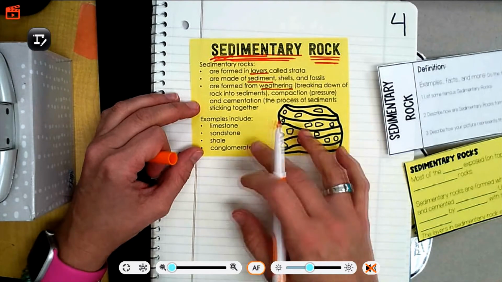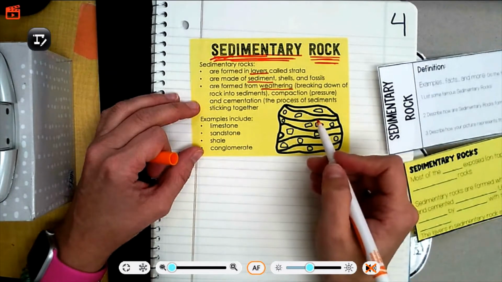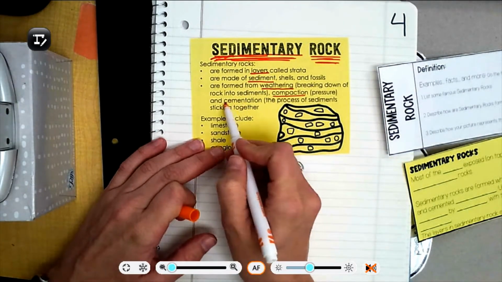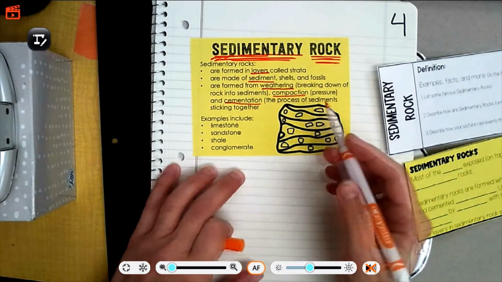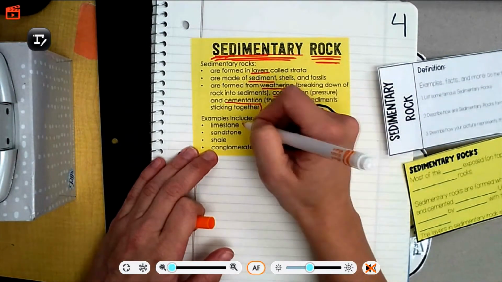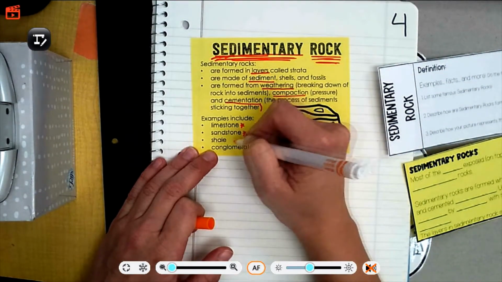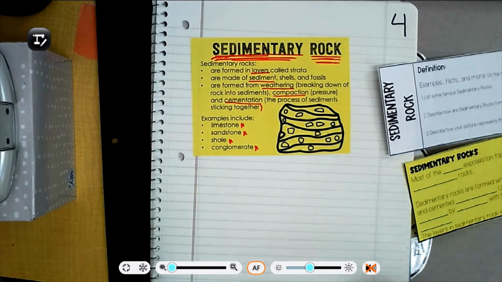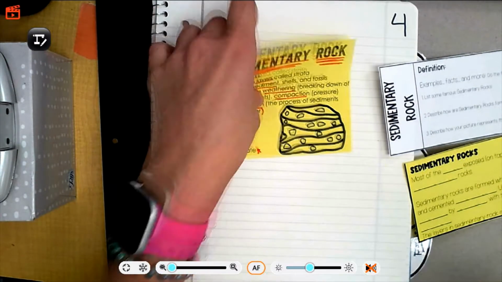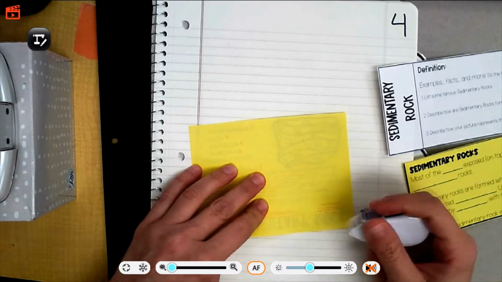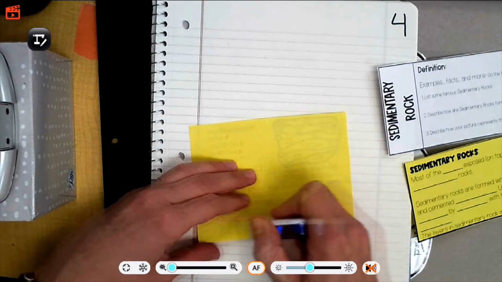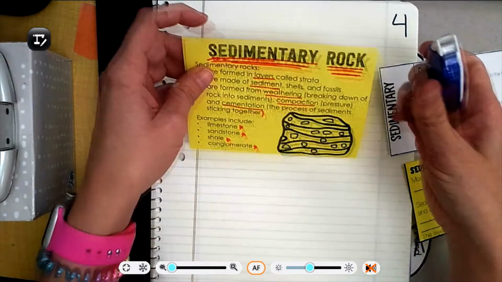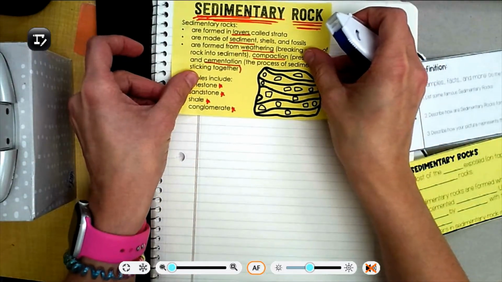And we're going to go through all of these parts in detail throughout the next few pages. Compaction, that's the squeezing. And the cementation, that's like the gluing or sticking those things together. Here's some famous examples: limestone, sandstone, shale, and conglomerate. You're going to want to remember those later. We're going to talk about that a lot. Oh, I'm using my glue backwards. You're going to get that glued in up at the top. And the next thing we're going to do is the vocab word.